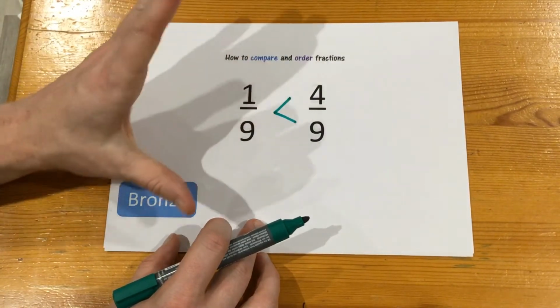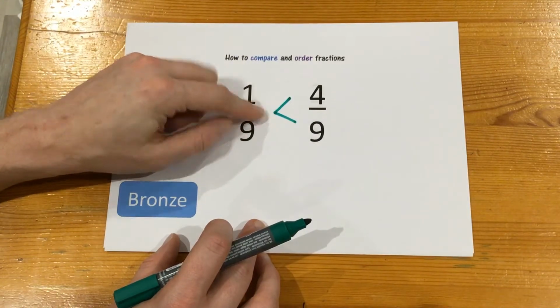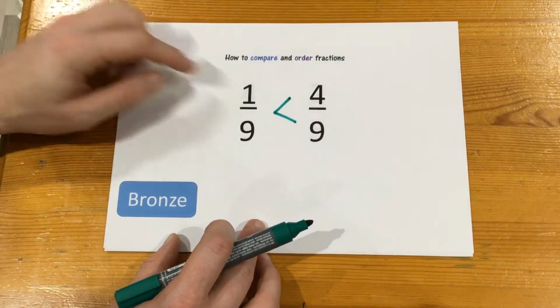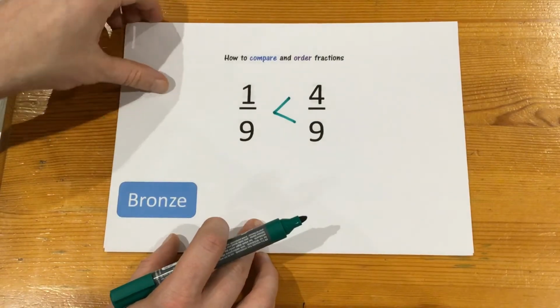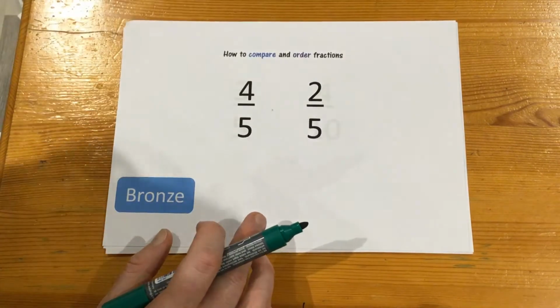I was always told, with the greater than or less than sign, that it eats the larger number. But some people are taught that it points to the smaller number. So it's up to you, what your preference is.